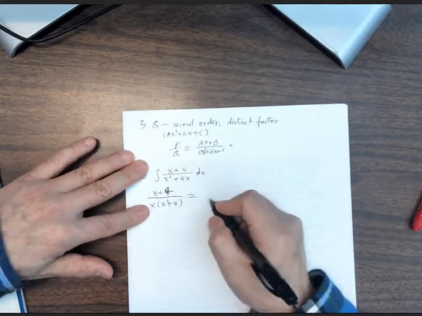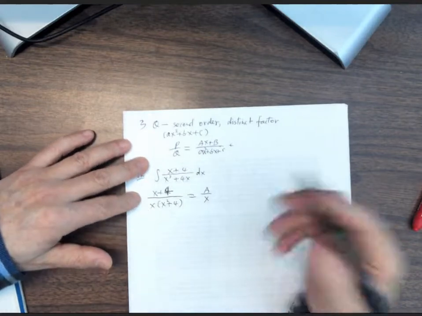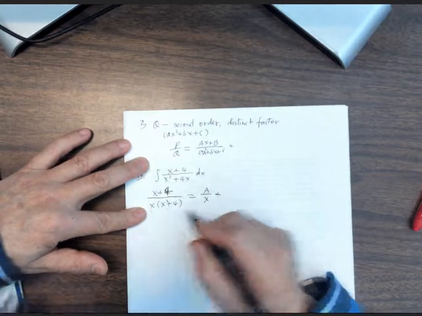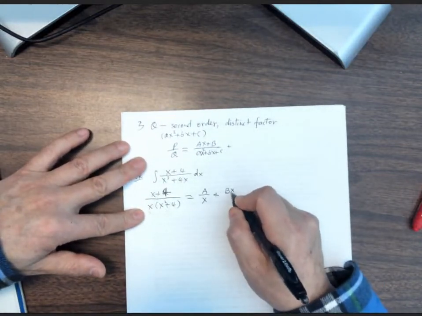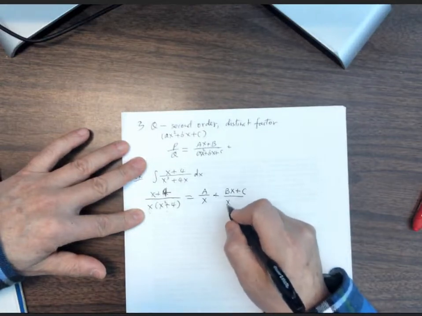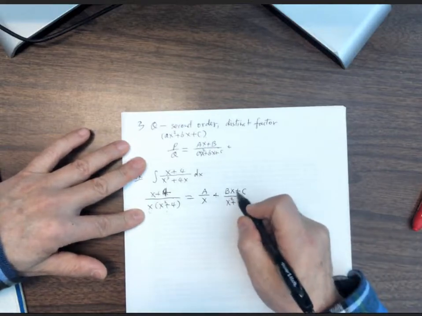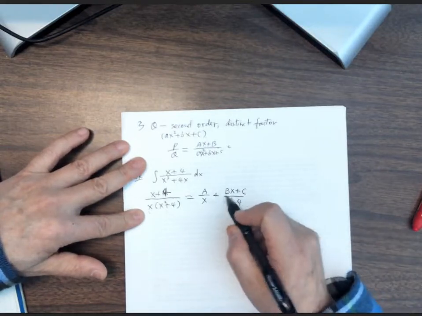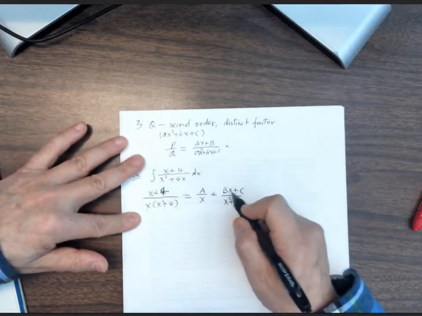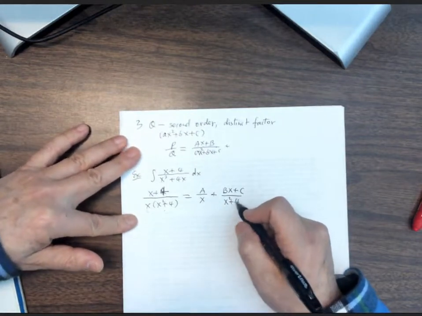Well, for first order non-repeating, it's simply A over x. Just some constant to be determined. For second order, we assume Bx plus C over this second order. The first order over second order, zeroth order constant term over first order. So the order on the top is always one less than the order on the bottom.